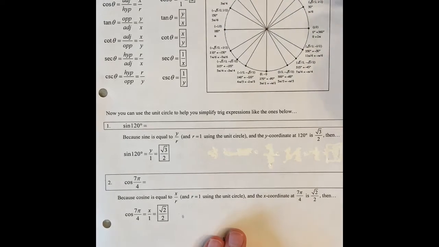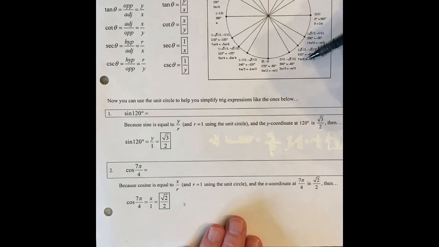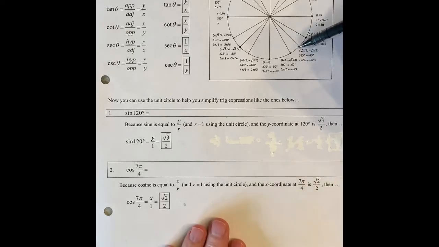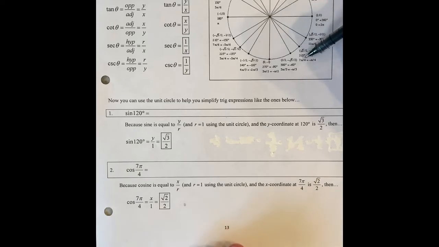All right, when you get to cosine of 7 pi over 4. Now, we've already labeled this unit circle. And remember, 7 pi over 4 is way down here, okay? And I'm still going to show you some of the tricks for filling this thing out. But 7 pi over 4 is way down here. And if you think about 7 pi over 4 that came from that right there, I can use its coordinates to answer any questions about a trig function at 7 pi over 4.